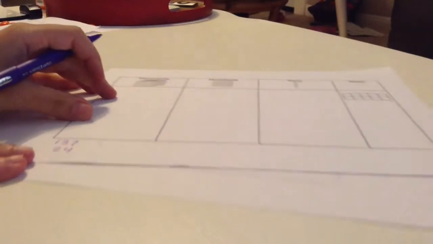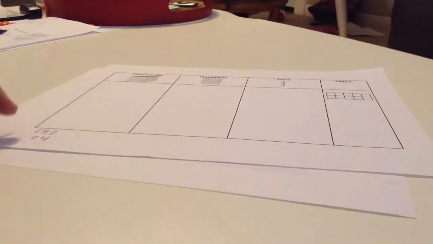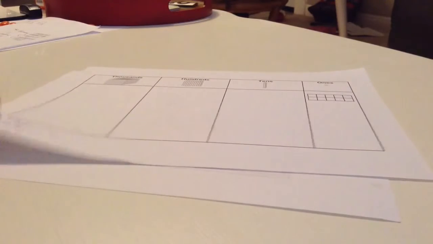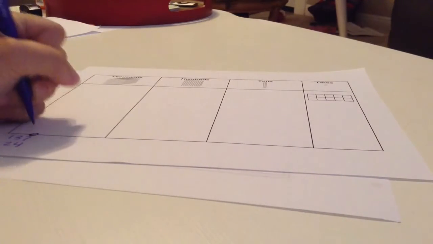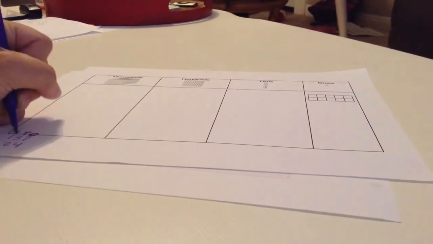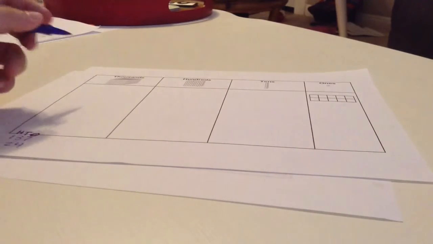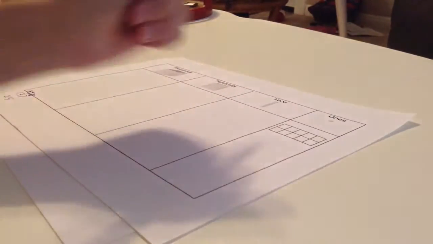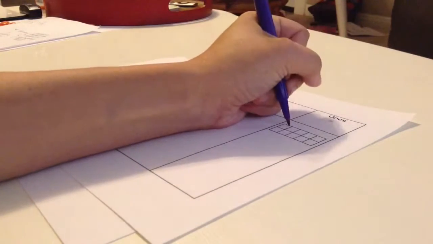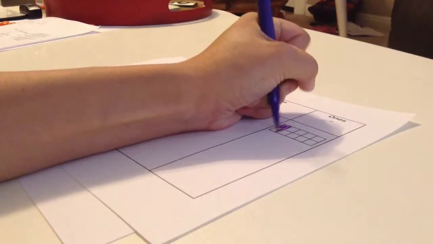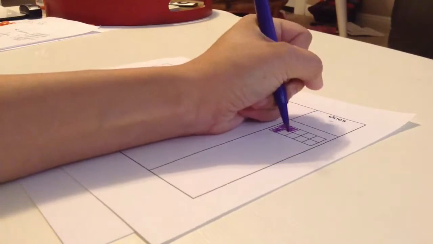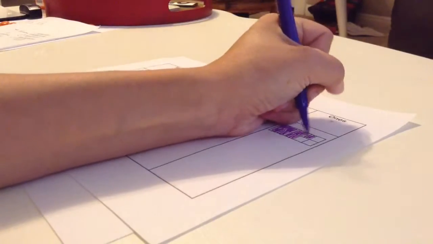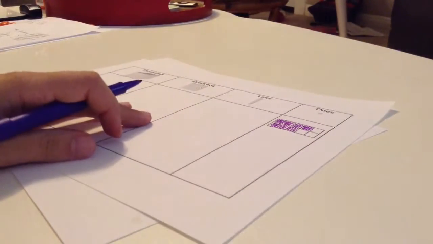Okay, so if we have 137 right here, first let's look at the ones value. There's the tens and there's the hundreds. So ones, it says that we have 7 ones. So let's go ahead and fill in 7 ones right here. So 1, 2, 3, 4, 5, 6, 7. Okay, so there's 7 ones filled in.